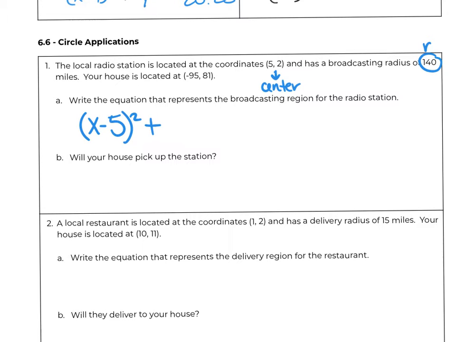Plus. Riley, what's the second parenthesis going to say? Y minus 2 squared. So since these were both positive, it's opposite when we plug it in there. Okay, and then 140 squared was what? 19,600. Yes, 19,600. Okay, will your house pick up the station?